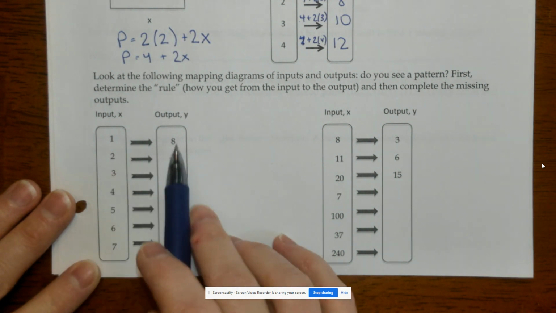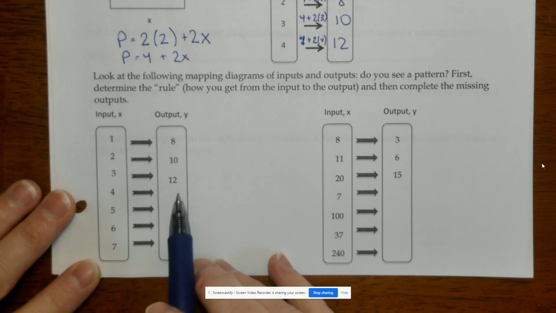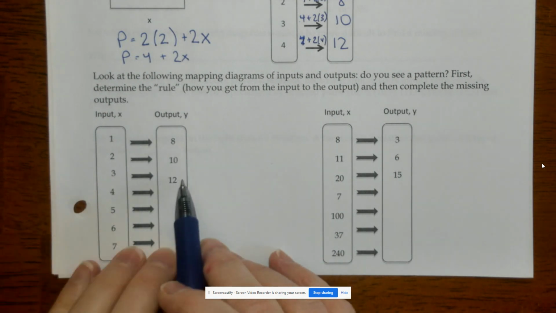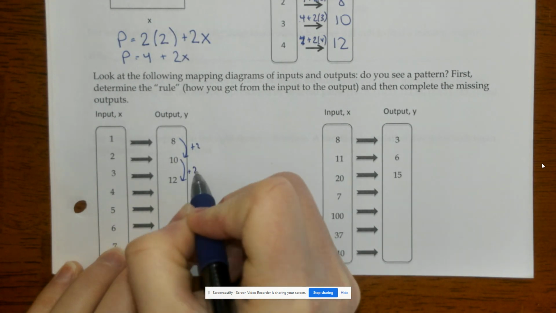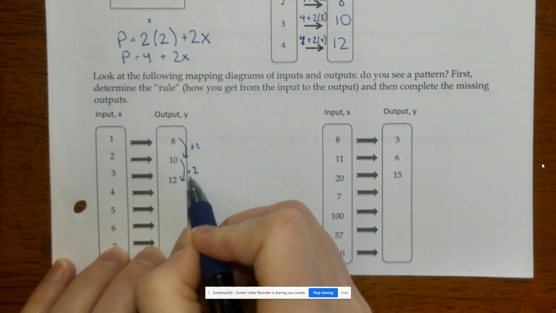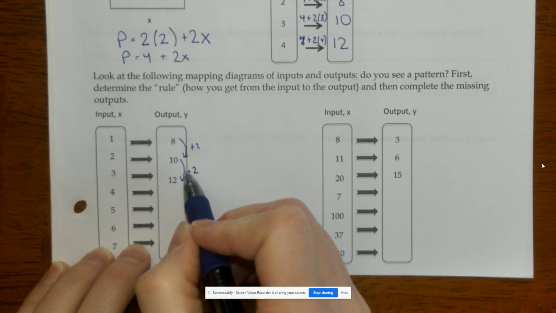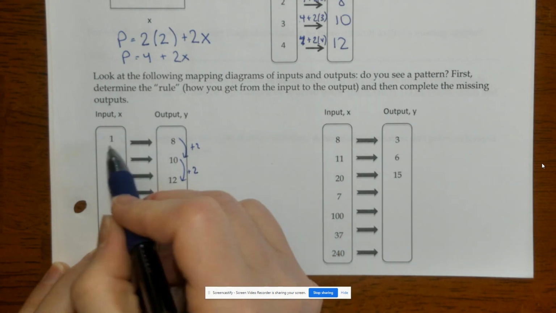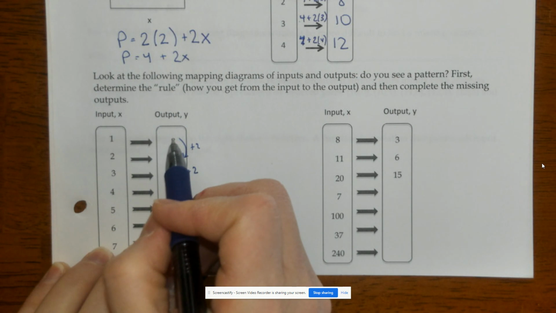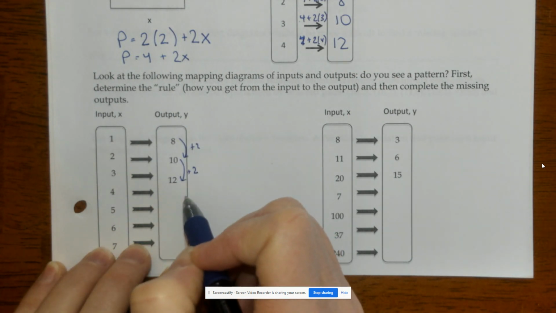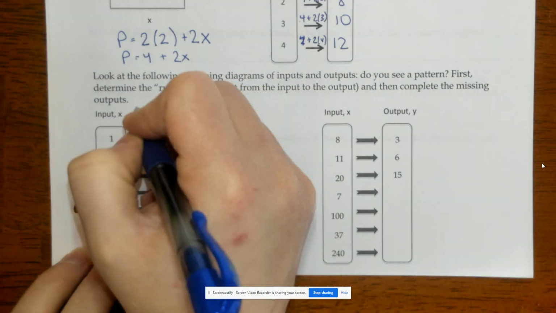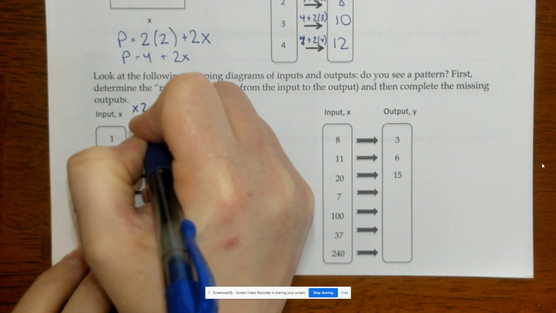So first I'm going to ask, is there any pattern going down the output column? 8, 10, 12. Do you guys notice that it's plus 2, plus 2? Well, anytime you've got a pattern going down of repeated addition, that means that your rule where you go across is going to have to do with multiplication. Remember, plus 2 plus 2 plus 2 would be the same as multiplying something by 2. So our rule has to be something to do with times 2.